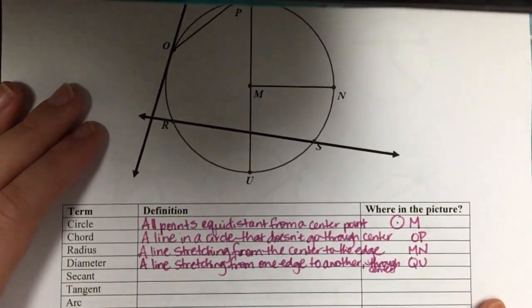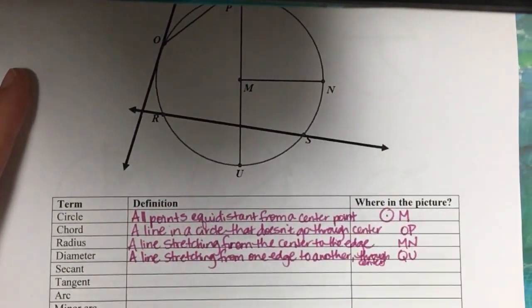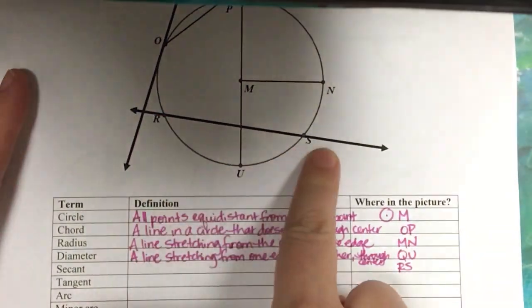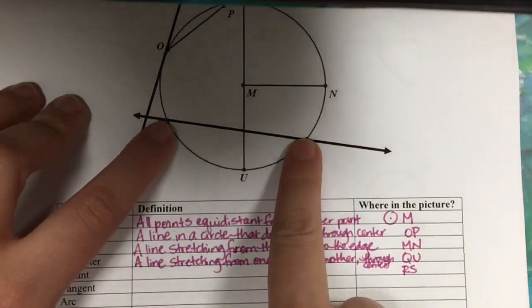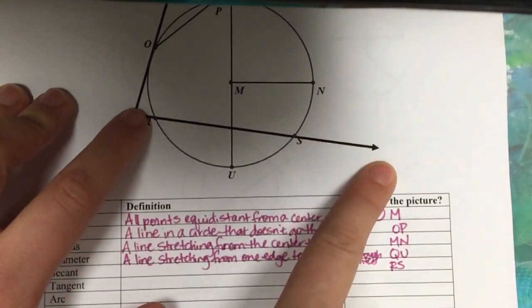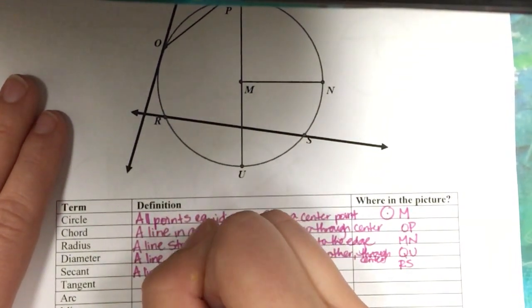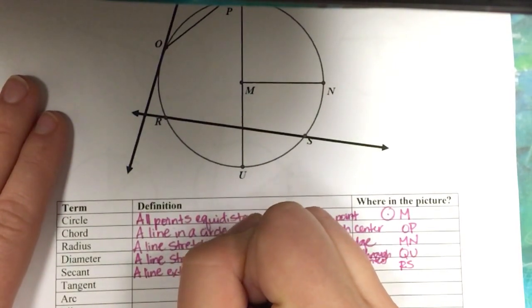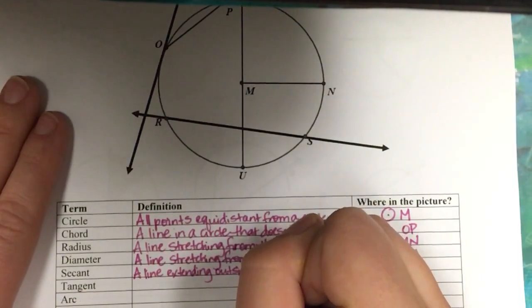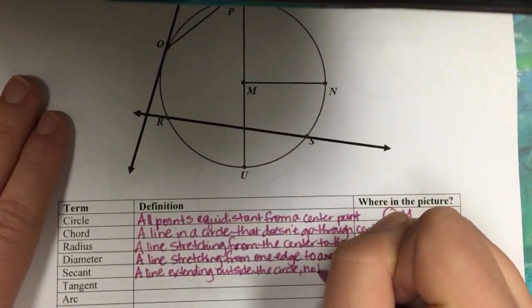A secant line is similar to a chord, except it stretches outside the circle. So in this case, we're looking at RS. So it doesn't go through the center. If you just were looking at R and S, it would be very much like a chord, but it keeps going outside the circle. So RS is a line extending outside the circle and not through the center.